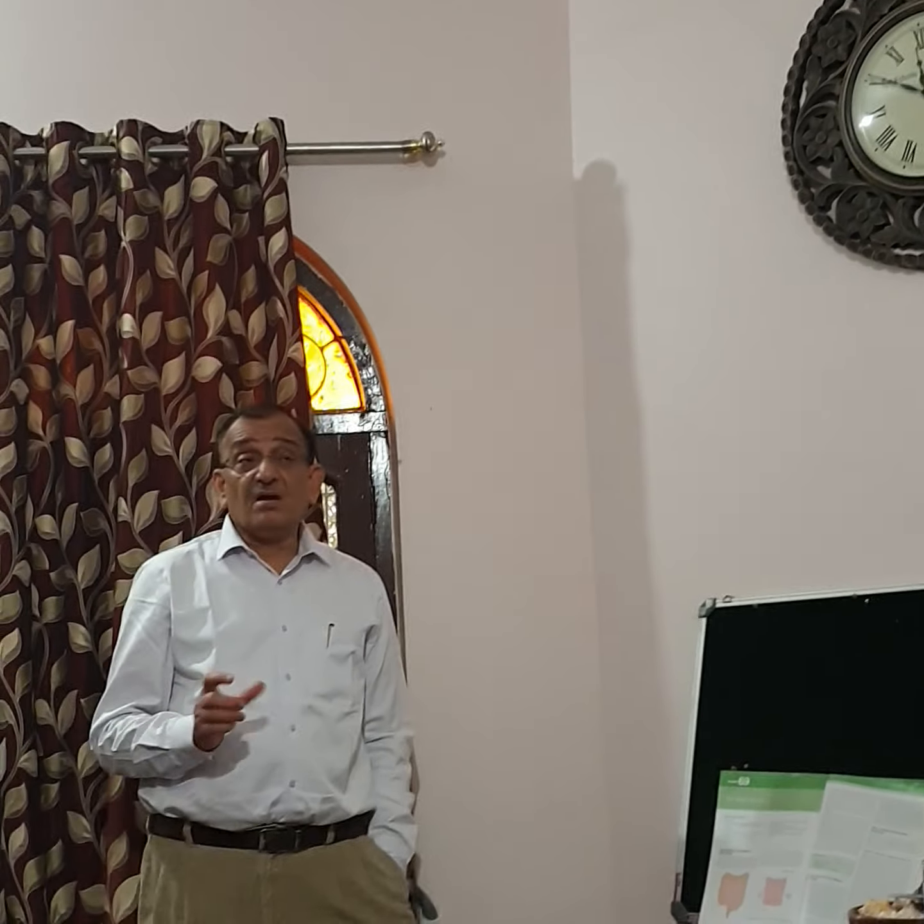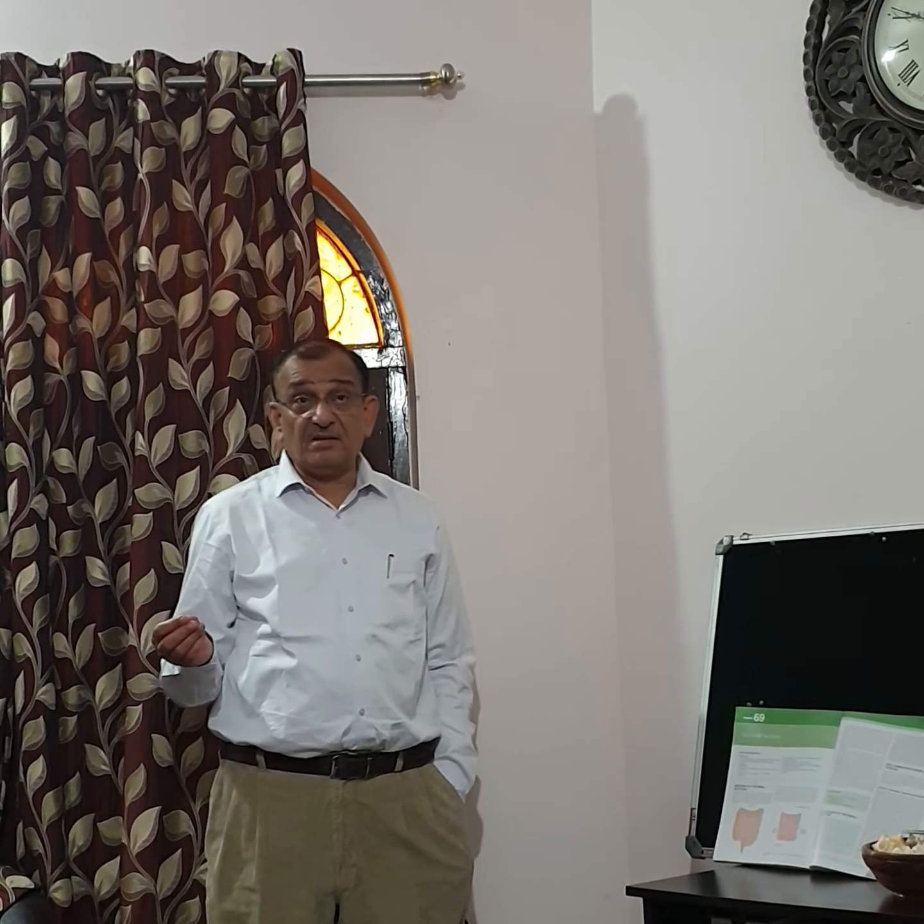Jejunum basically starts at the duodenojejunal flexure. There's the ligament of Treitz there, just to the left of the second lumbar vertebra. Grossly, this jejunum is wider, thicker, and has got lots of valvulae conniventes. The mesentery of jejunum has got less fat, and the blood vessels are easily seen there. Whereas ileum is narrower compared to jejunum, is thinner, but the mesentery of the ileum is thicker and the blood vessels are not that easily seen there.